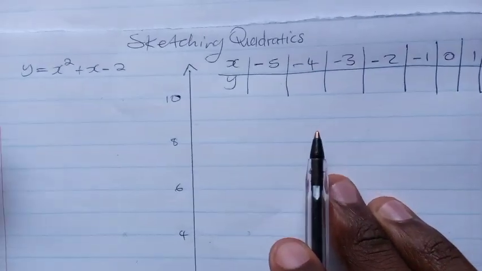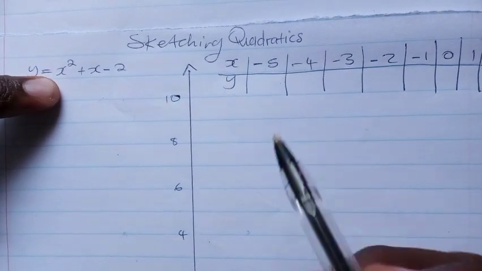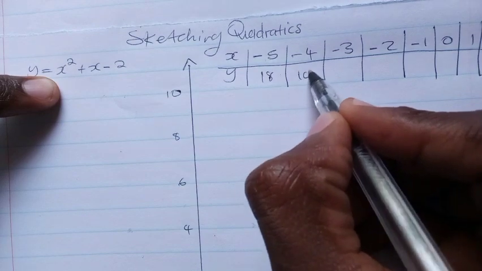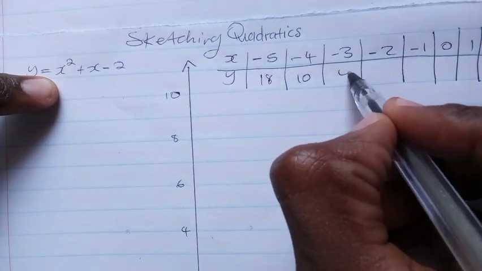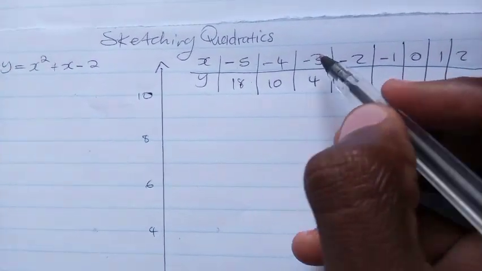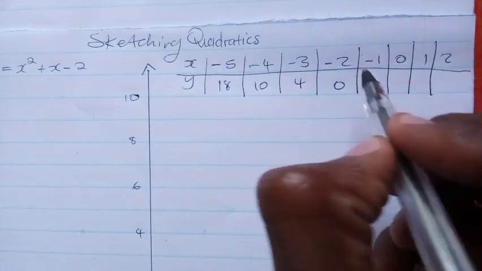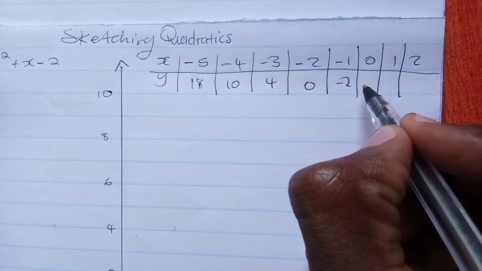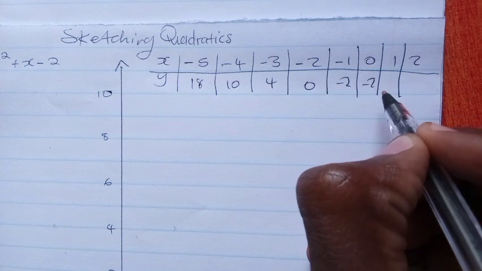I had already done this, so I'm just going to write out the answers. Into this equation, if you substitute -5, you're going to get 18. If you substitute -4, you're going to get 10. If you substitute -3, you're going to get 4. Just like that, and the process will continue.